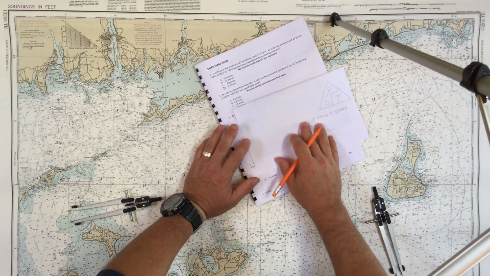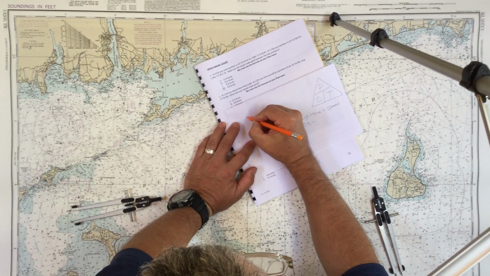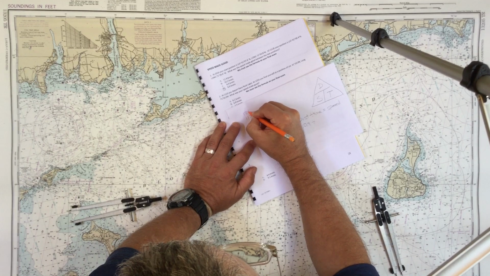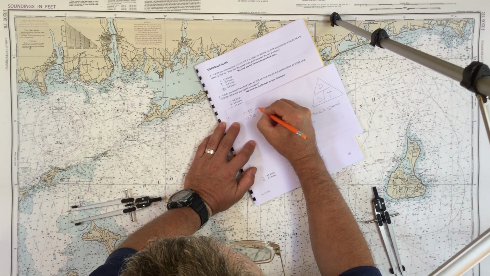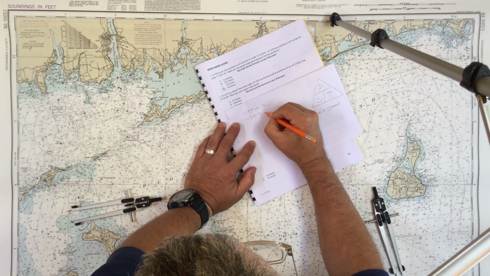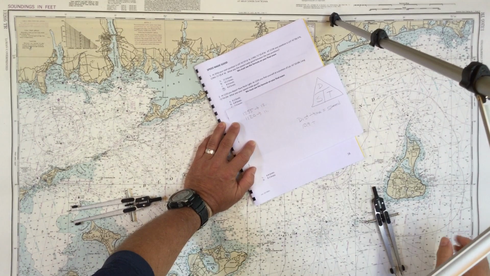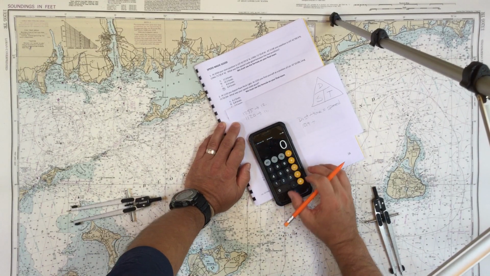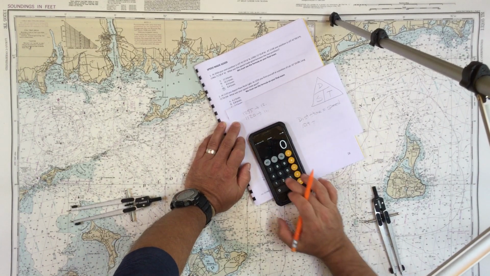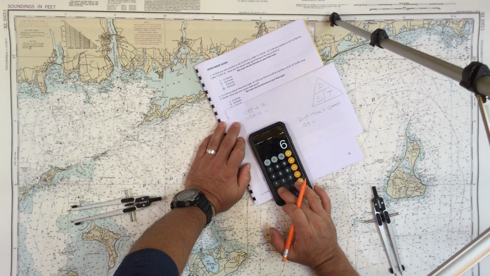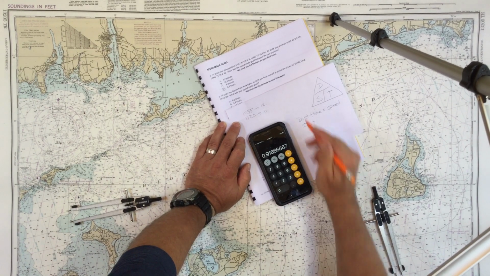Again, they gave me 2 times: 11:20 and 12:55. I always write the larger number on top. The hours are never going to change, so I'm not going to deal with the hours. I'm only going to deal with the minutes. So I'll grab my calculator, and I'll take the minutes, there's 55 of them, and turn them into tenths of an hour. So 55 divided by 60 is 0.91.